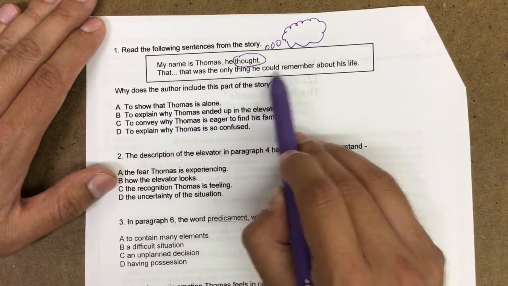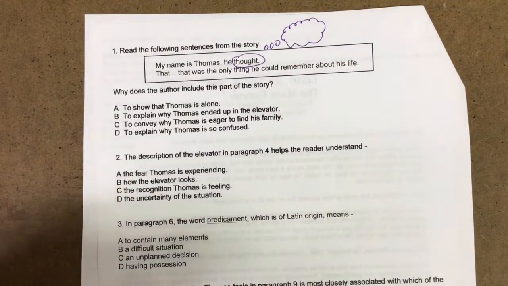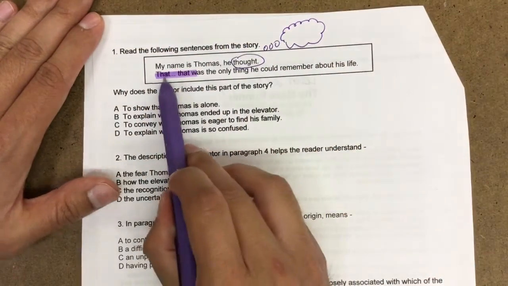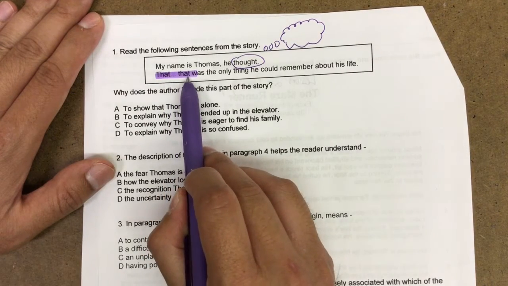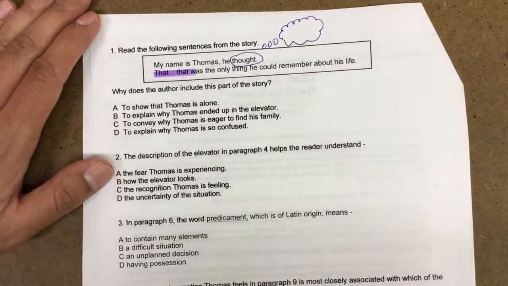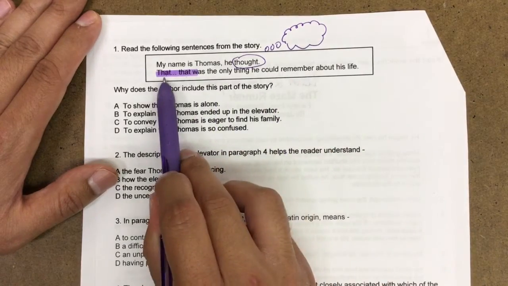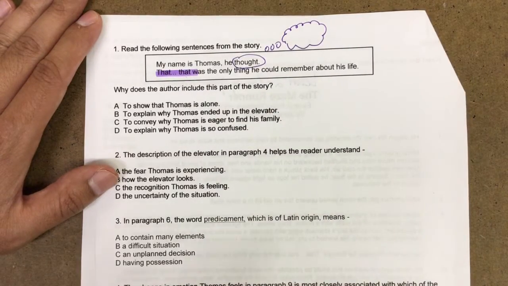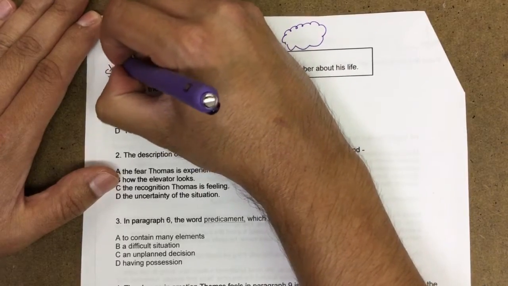That was the only thing he could remember about his life. So get your highlighter. The author decided to use the word that and then have 3 dots, then have the word repeated once again to show something. So you have to ask yourself, in this moment, I have to connect with Thomas. He's thinking, he cannot remember much, and he is repeating words. Now, when I repeat words, I sometimes stutter. So I'm making a connection with Thomas. So out to the side, we're going to write the word stutter.